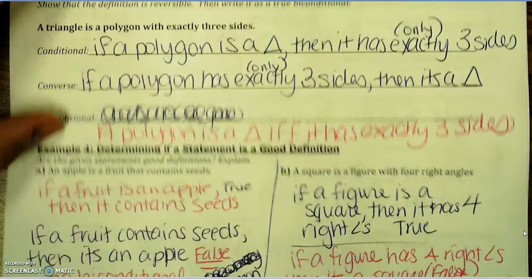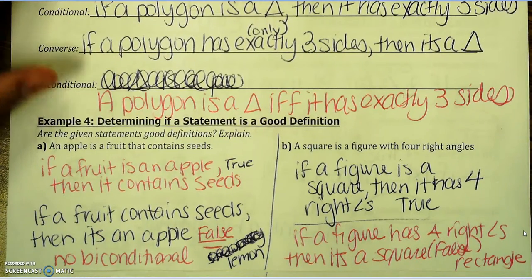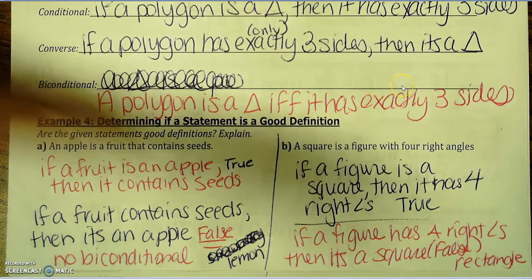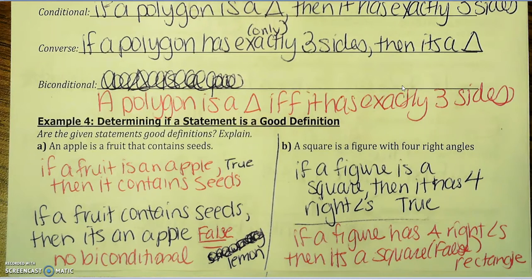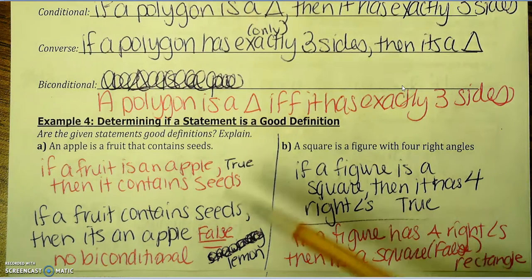Okay, now at the bottom, you don't have to completely write these out, but I've got a statement, and I just want to think through whether or not this is a good definition. If it's a good definition, the conditional and the converse of the statement would both be true. So again, you don't need to write these out, but think through them and be able to write a counterexample if you say it's not a good definition for either the conditional or the converse. Now, I went ahead and wrote them just so you guys can see here.